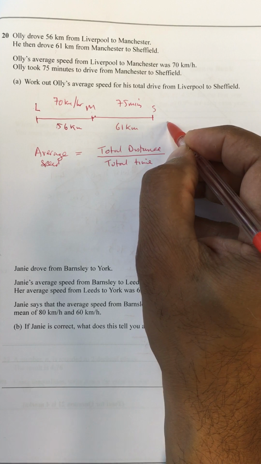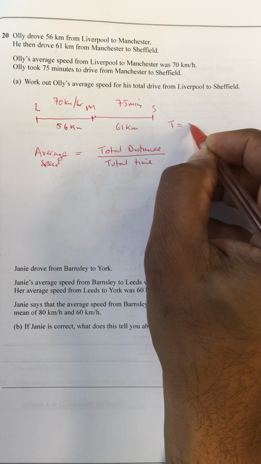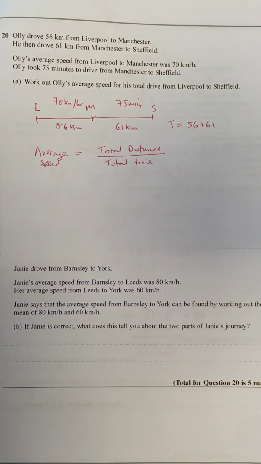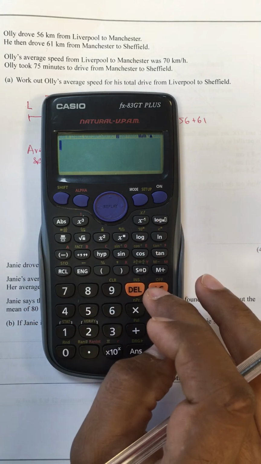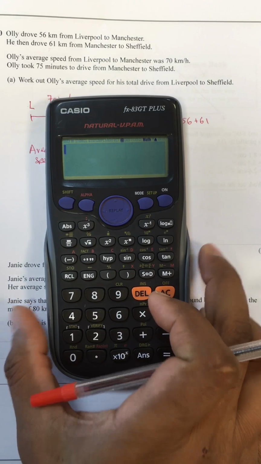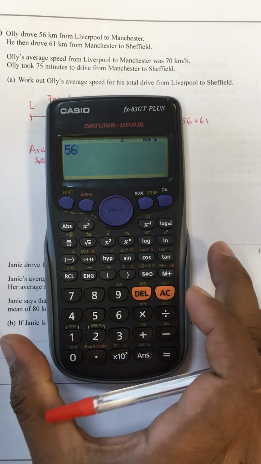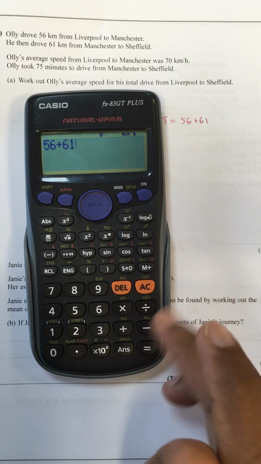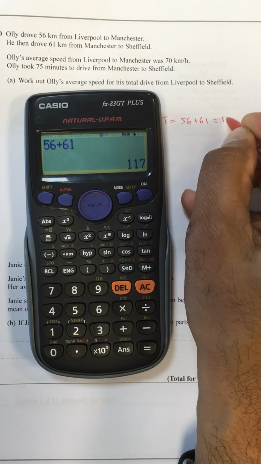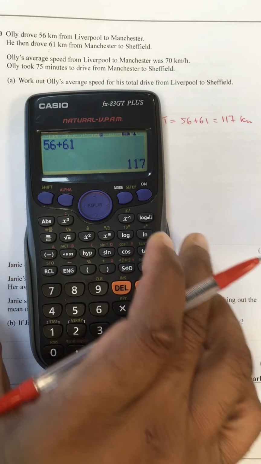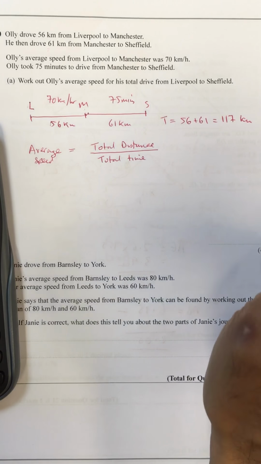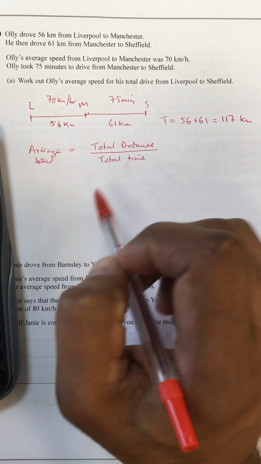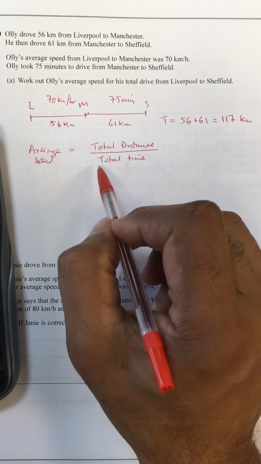Now his total distance, so you get a mark for this. Total distance is 56 plus 61. You've got a calculator, so just put it in carefully. Double check you got 56, add 61, and take your time. So that's going to be 117 kilometers, his total distance. You could get a mark for that, and you might even get a mark for noting the formula: distance over time, but it's total distance over total time.